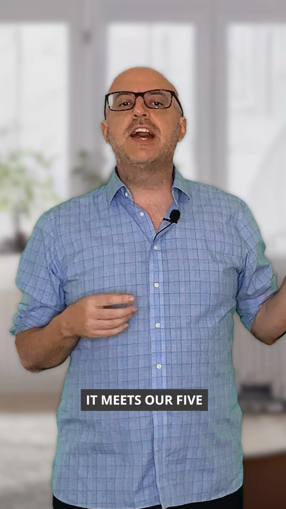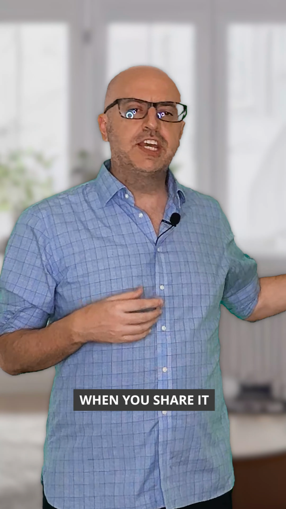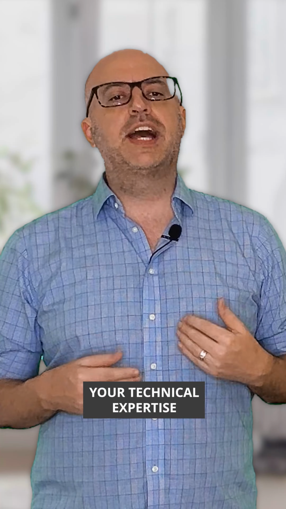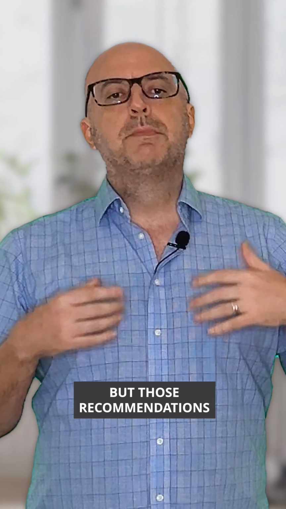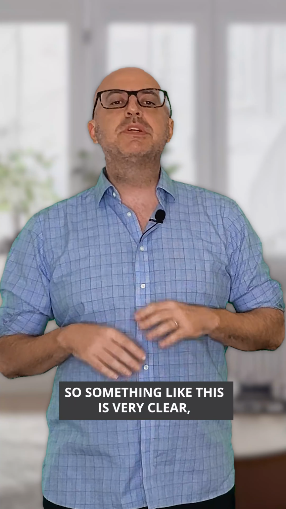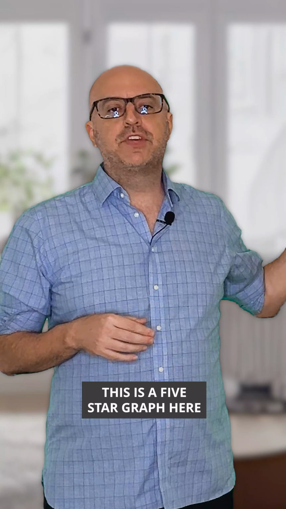It meets our 5 principles of good graphs, and most importantly is very easy to understand when you share it with your stakeholders. Remember that your goal is to use your technical expertise to make recommendations, but those recommendations must be understood if they're going to be adopted. So something like this is very clear, very concise. This is a 5-star graph here. I approve.